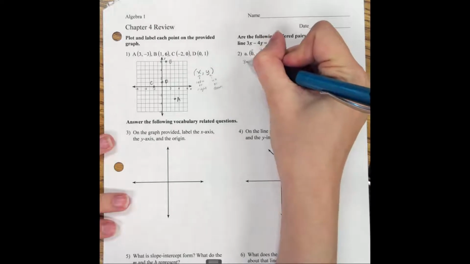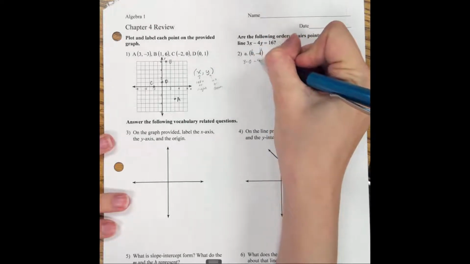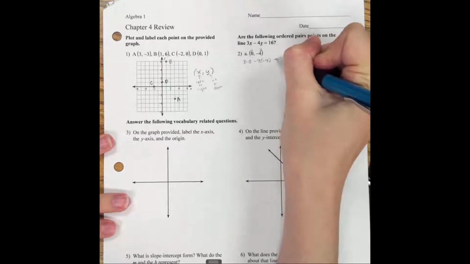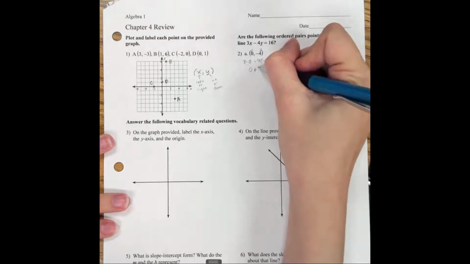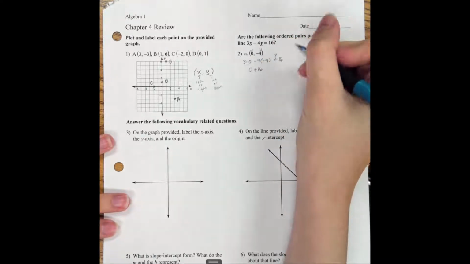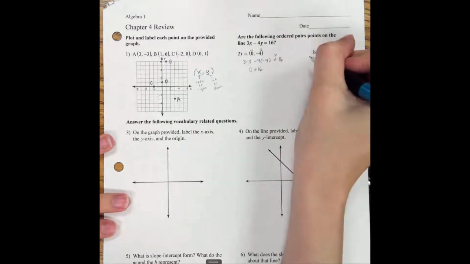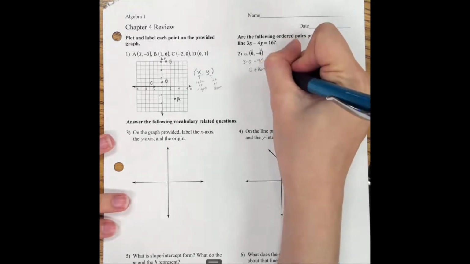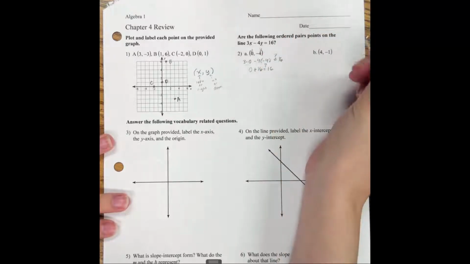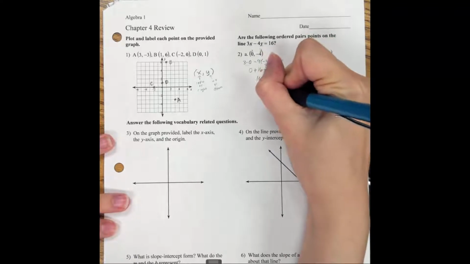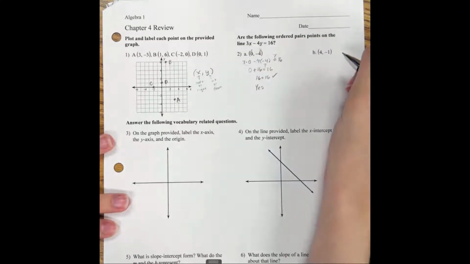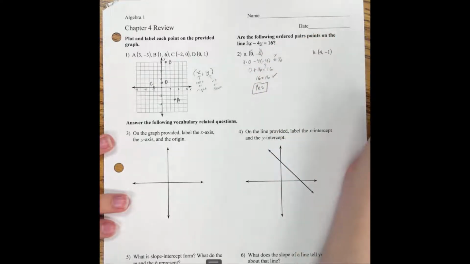So we're trying to figure out, is 3 times 0 minus 4 times negative 4 equal to 16? Well, 3 times 0 is 0. Negative 4 times negative 4 is a positive 16, because when we multiply negatives together, if there are 2 of them, they cancel each other out. So does 0 plus 16 equal 16? Yes. So we would answer the question by saying yes, it is a point on the line. But yes is good enough.